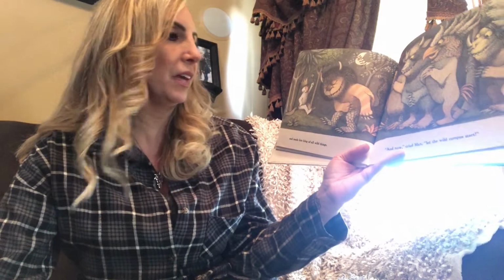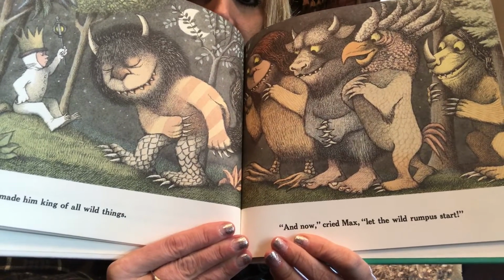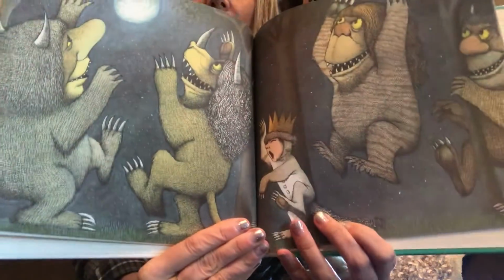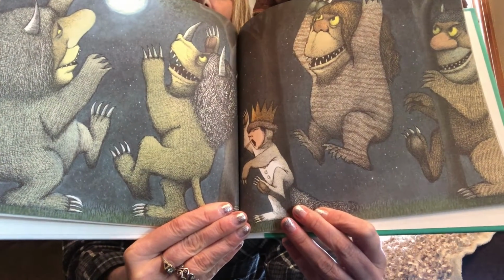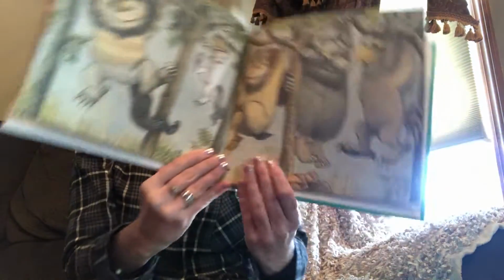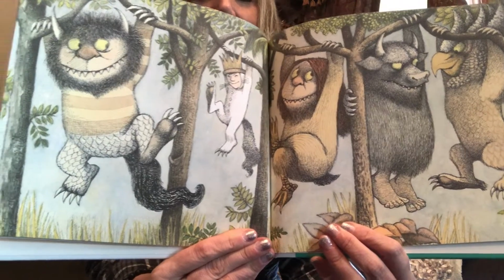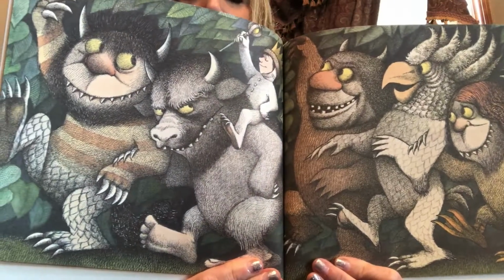And they made him king of all the wild things. And now, cried Max, let the wild rumpus start. And look at their wild rumpus. See that? Their wild rumpus. Now they're hanging from the trees. And now Max is even up on their shoulders. Look at that. It's like they're having some fun in the forest.